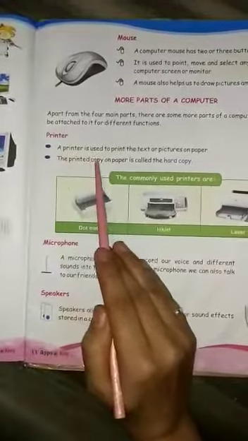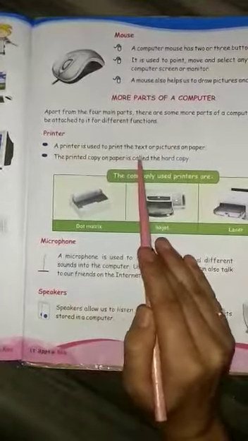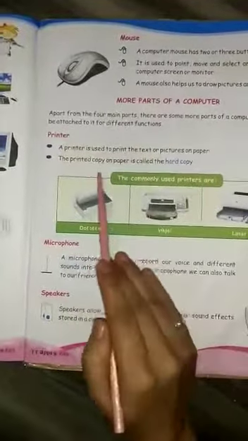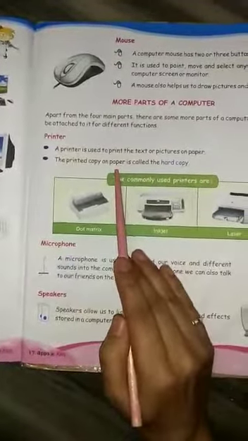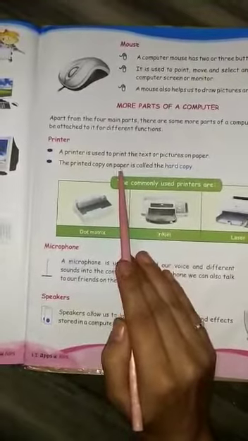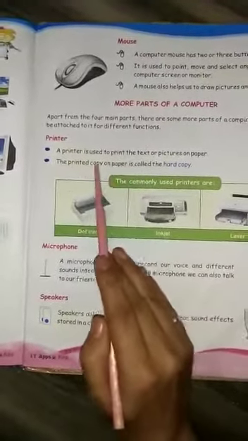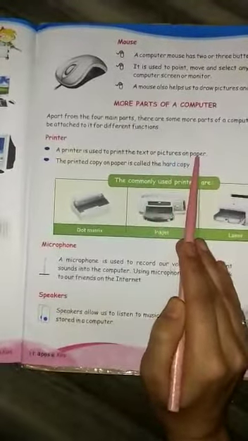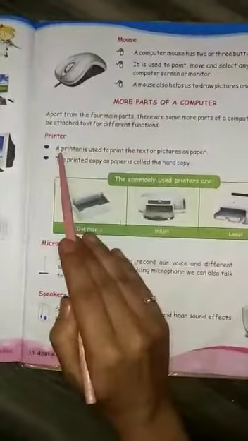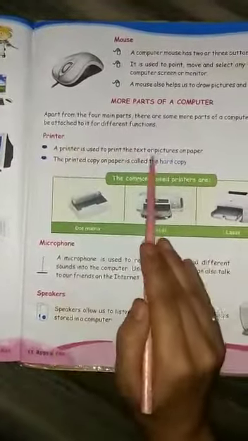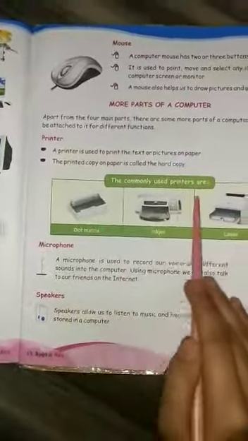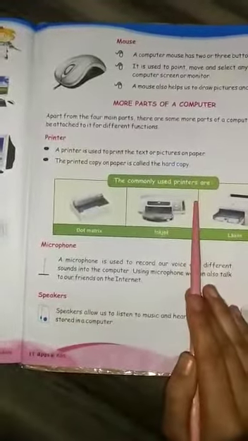The printed copy on paper is called the hard copy. The printed text or picture on paper that we get through a printer is known as hard copy. These are the printers that are commonly used.